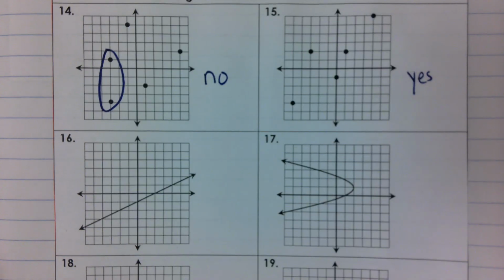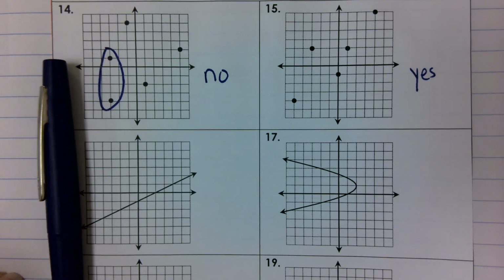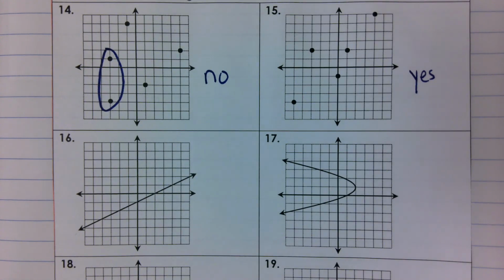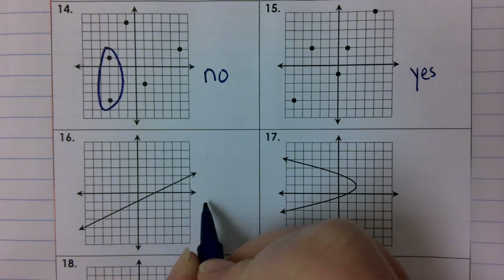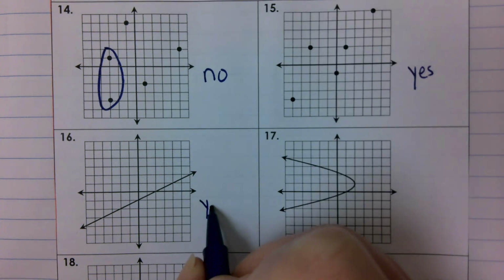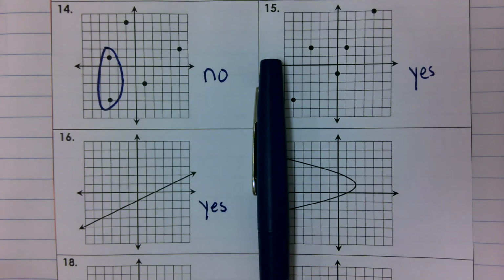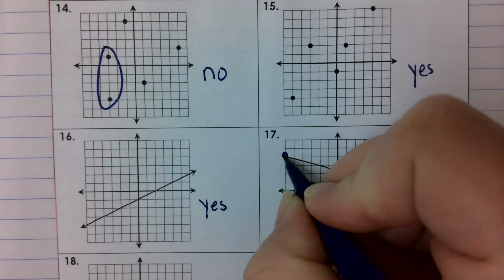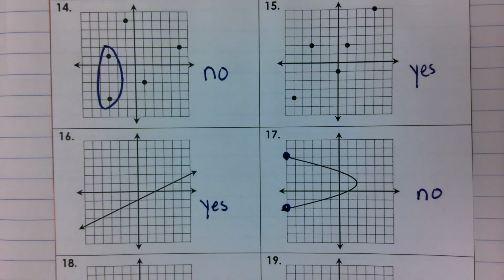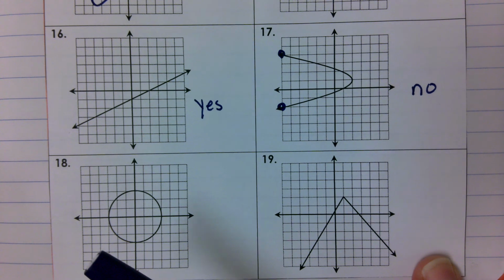Okay, 16. Vertical line test. We take our pencil. All right, it only ever crossed that line once as I moved it. So yes, this is a function. All right. As soon as I touch it right there, this is not a function. It cannot intersect more than once. And it does.